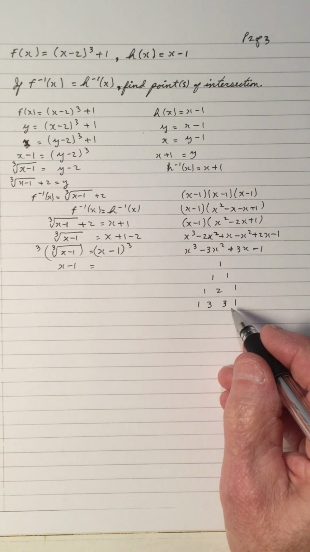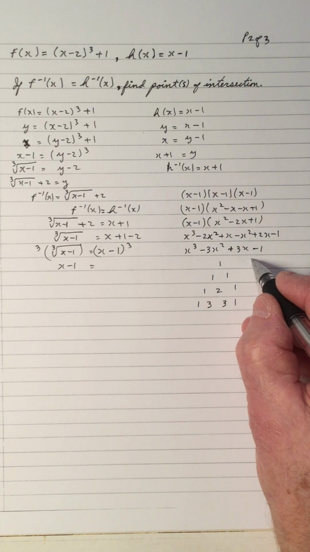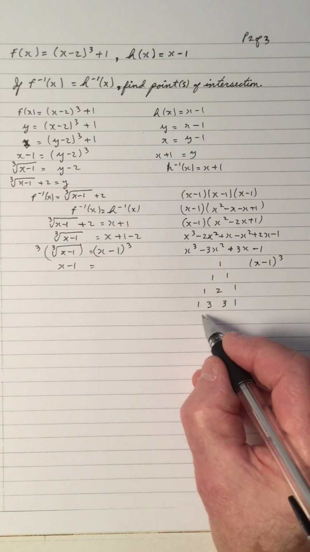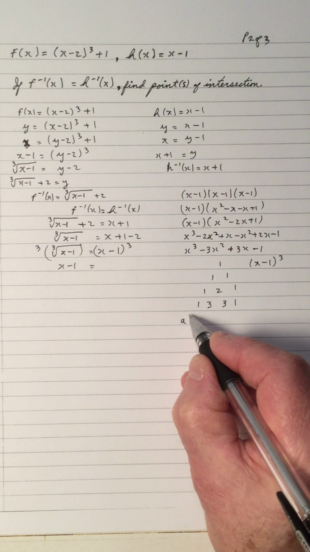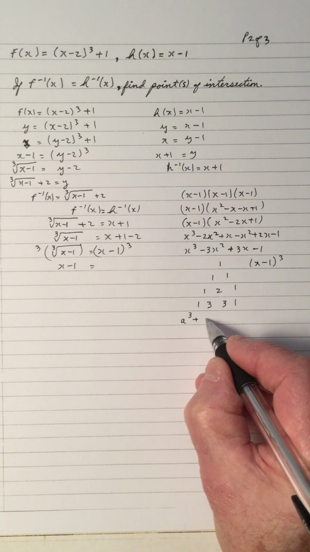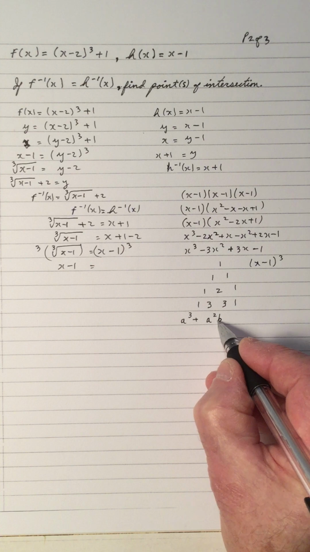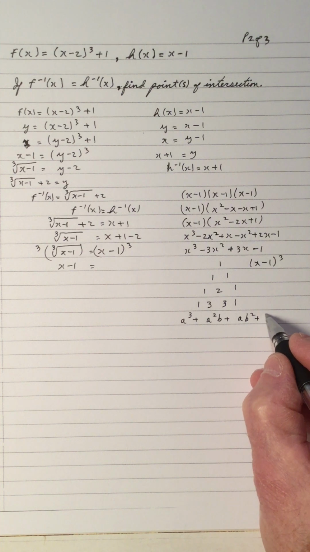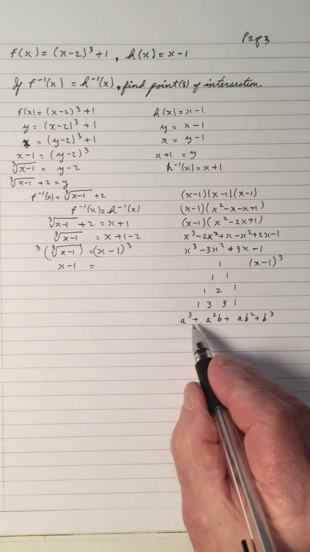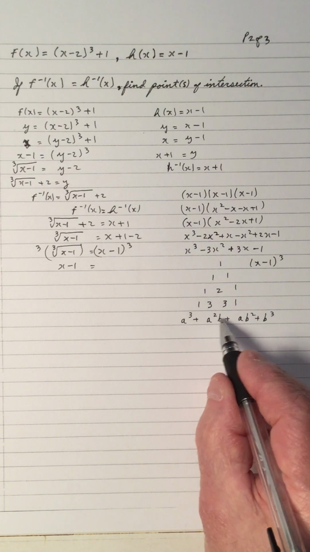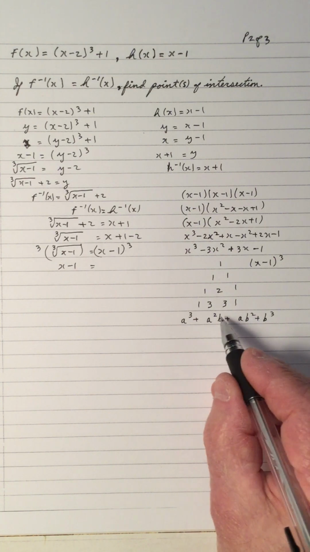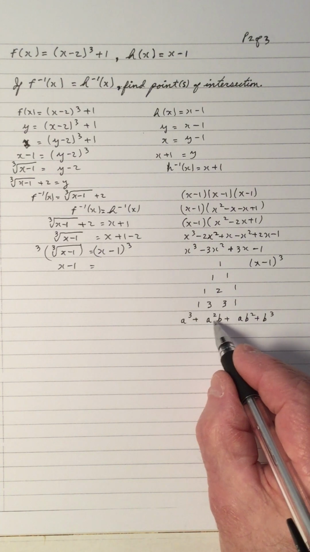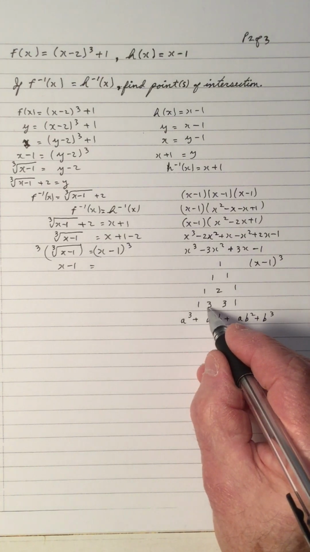So for (x minus 1) cubed, if we think about Pascal's triangle, we have an a cubed plus a squared b plus a b squared plus b cubed. Notice the degree is always 3 in each of these terms: 1 plus 2 is 3, 2 plus 1 is 3. The a goes down by 1 and the b goes up by 1.